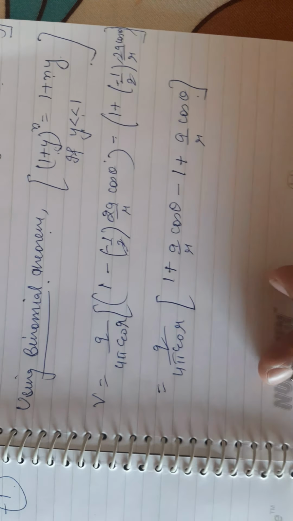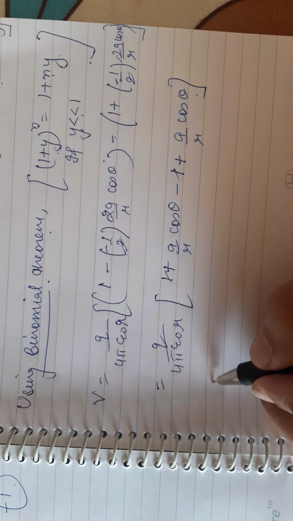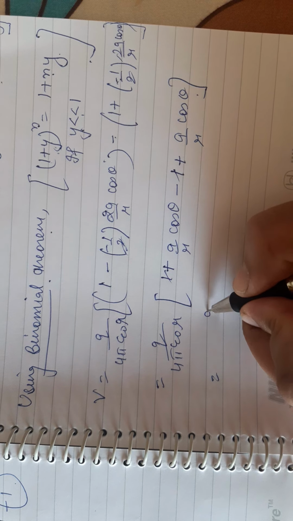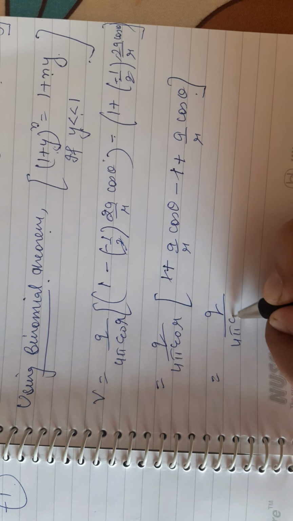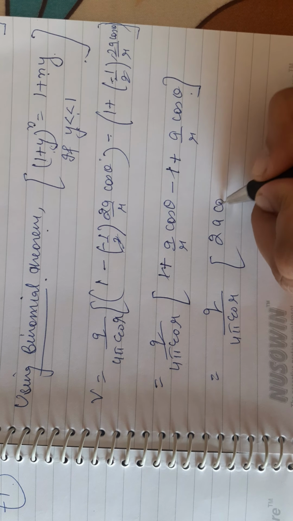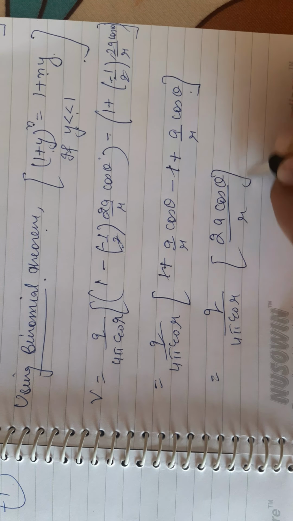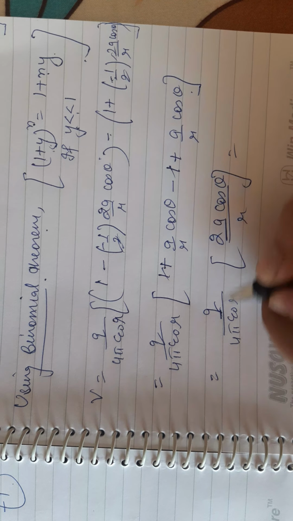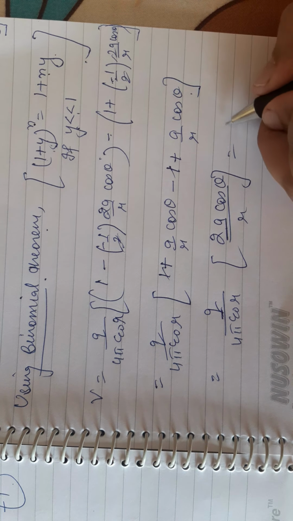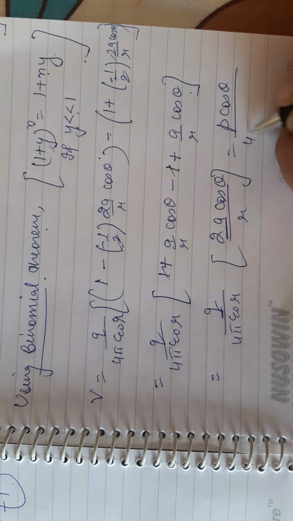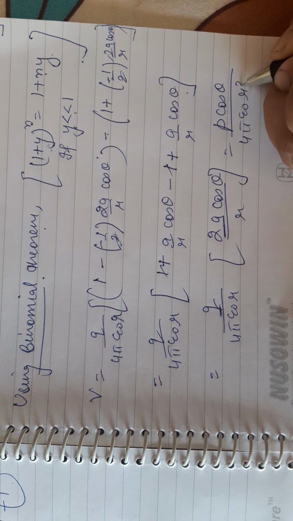So basically these ones are going to cancel out, and the total final output which we get here is q upon 4 pi epsilon naught r into 2a cos theta upon r. So it can be written as q into 2a, which we know is the dipole moment. So you get p cos theta upon 4 pi epsilon naught r square.